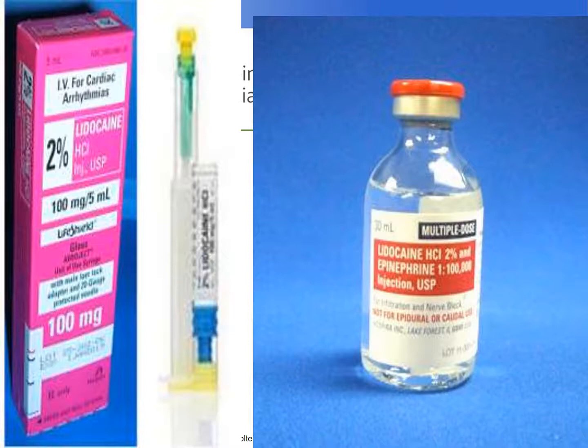So this is a QSEN alert about the lidocaine issue with not reading the labels well. If you look on the left-hand side, that is the medication that is given and what is located in crash carts. That's what's given to patients who have cardiac dysrhythmias. Look at the one on the right side. That one has epinephrine. And you don't want to give epinephrine to anybody who's having cardiac issues, right?